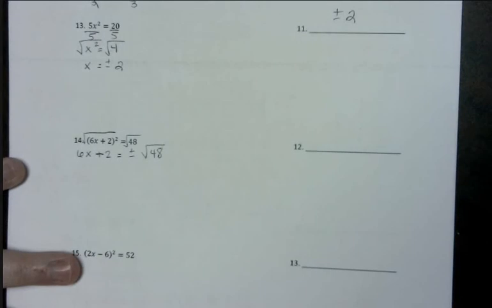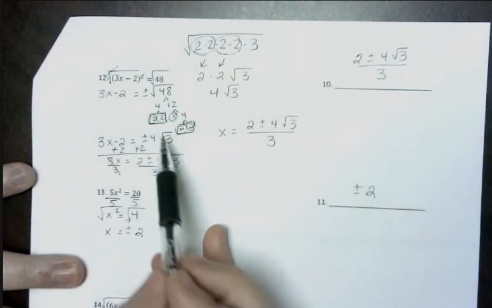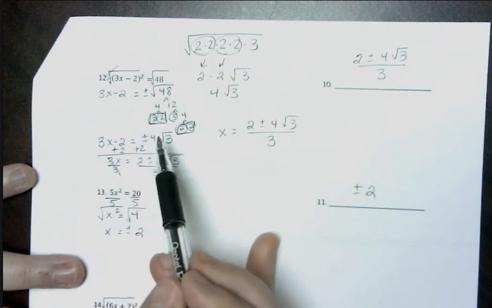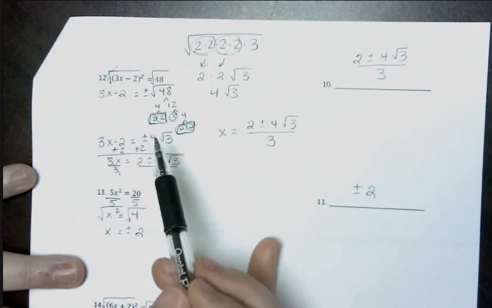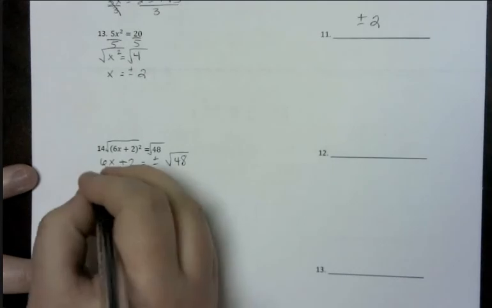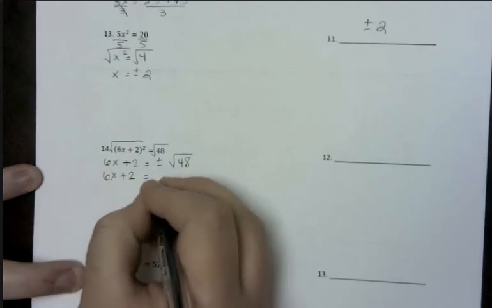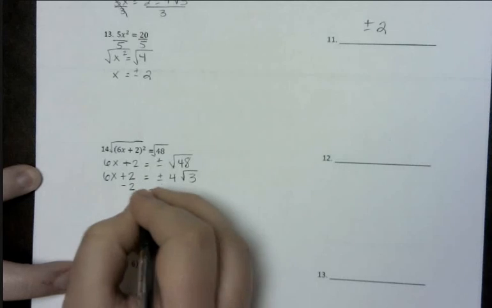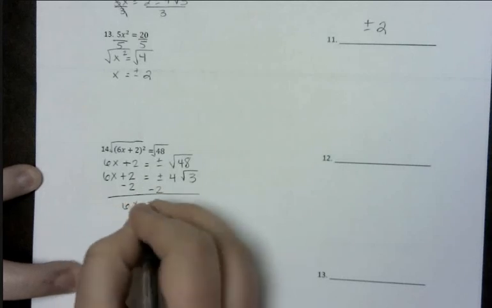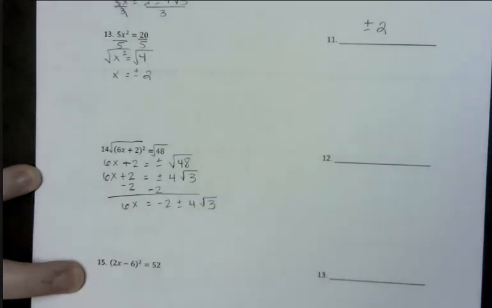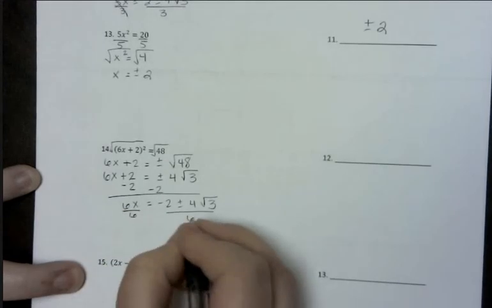And we already broke down 48 earlier. When we broke it down on problem number 12, we got 4 square roots of 3. So since we've already done all that work, I'm not going to redo it all again. If you need to be reminded of how we did that, go back in the video to problem number 12. So 4 square roots of 3 is what I got. So we're going to rewrite our 6x plus 2 equals plus or minus 4 square root of 3. Now I minus 2 from both sides to get 6x equals negative 2 plus or minus 4 square root of 3. Then divide both sides by 6 to get x equals.